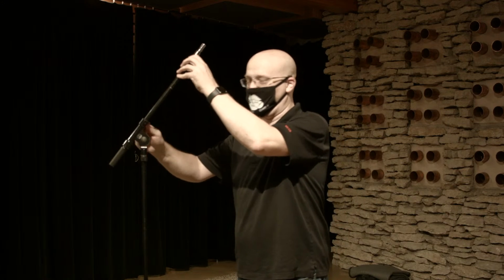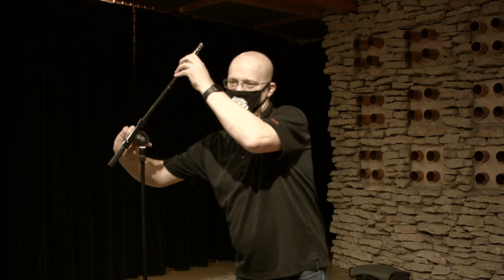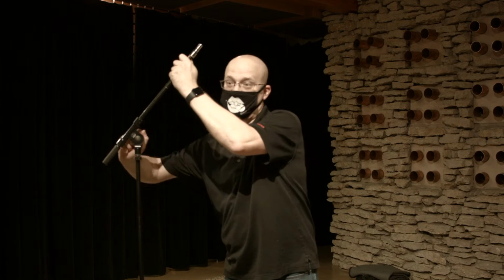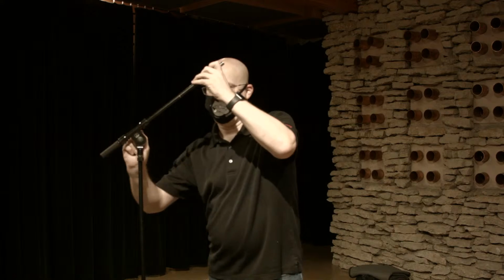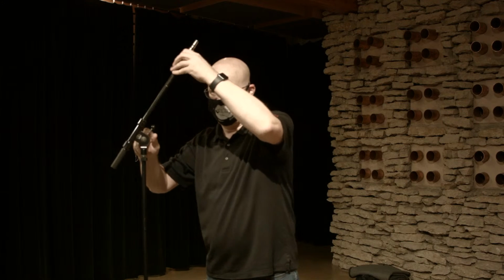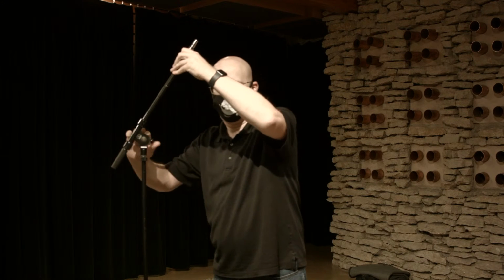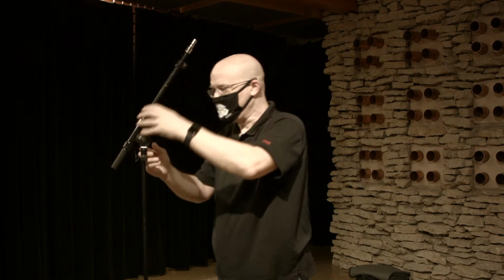So, set it once, tighten it, leave it alone. If you have to move it, you loosen it first, move it, tighten it, then you're good. Okay? Please, we don't own that many stands at Otterbein. Save the ones we got. Okay?